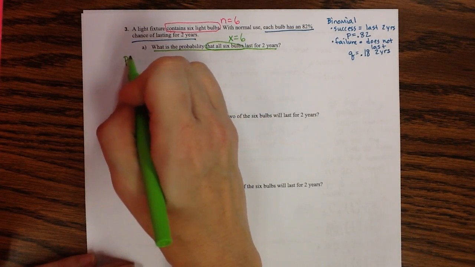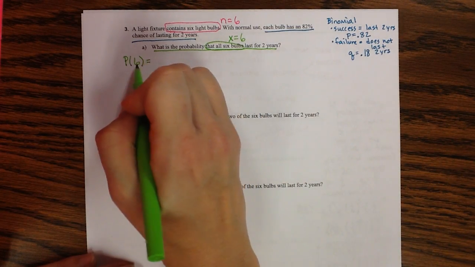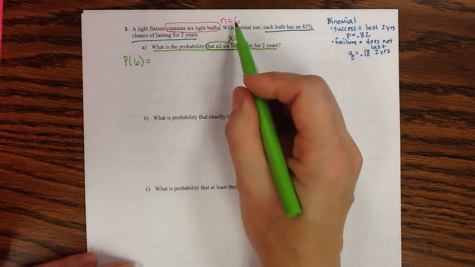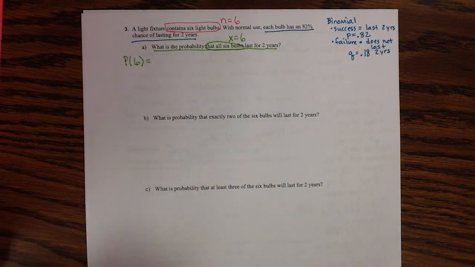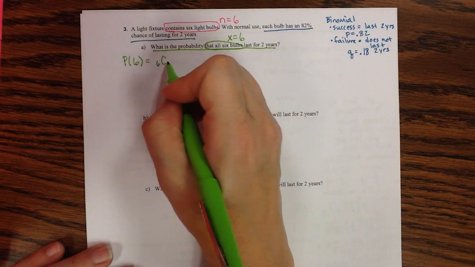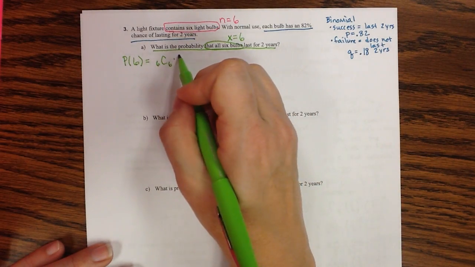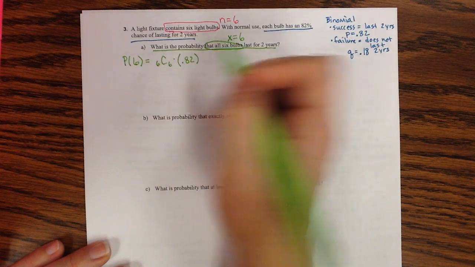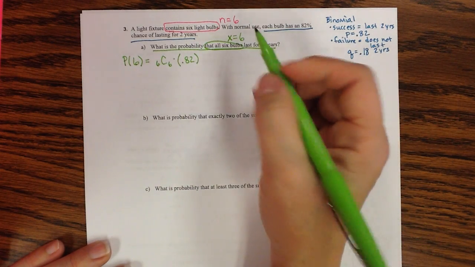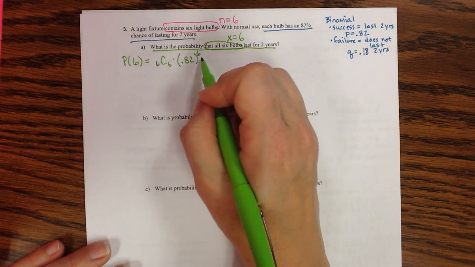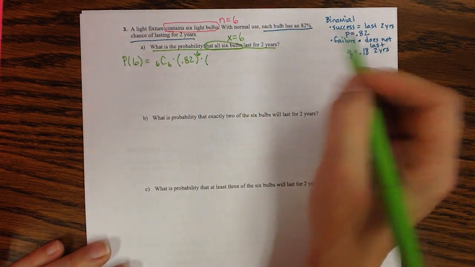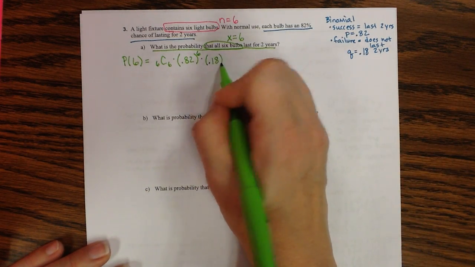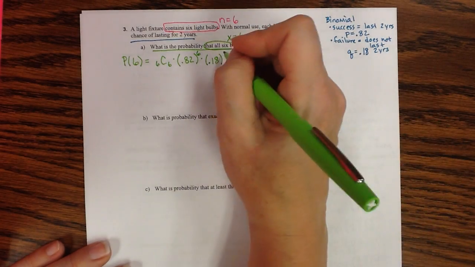So our probability is, what is the probability of exactly 6 successes in 6 trials? So we've got 6C6 times the probability of success, which was 0.82, raised to the power of the number of successes, which was 6, times the probability of failure, which was 0.18, raised to the number of failures, which was 0.